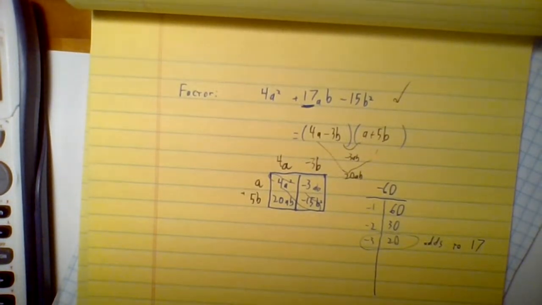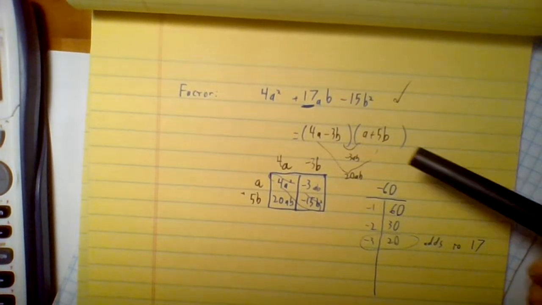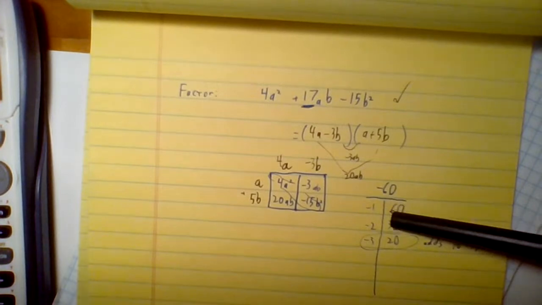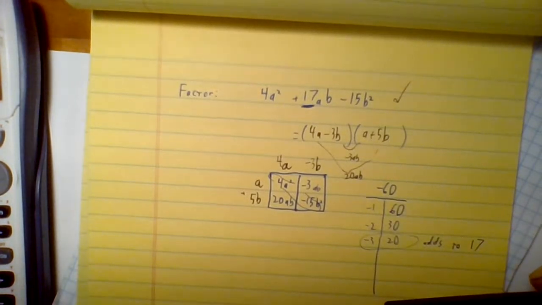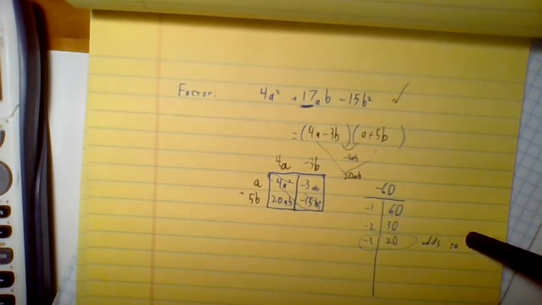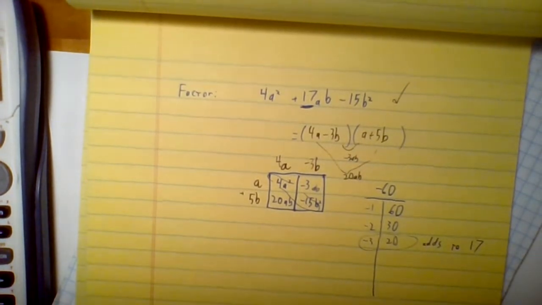If there aren't nice binomial factors like these, then there aren't going to be numbers that work. You're going to go through a finite little list of possibilities down here, and if you don't find anything that adds up to what it's supposed to add up to, and you can tell that's going to be prime, there's nothing further to do with it. It's a prime polynomial.